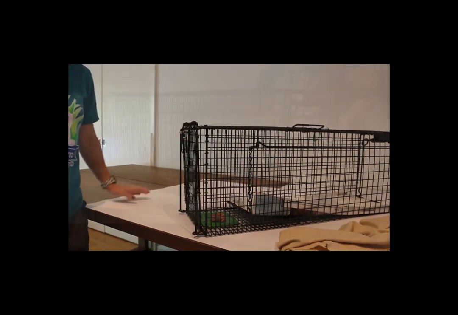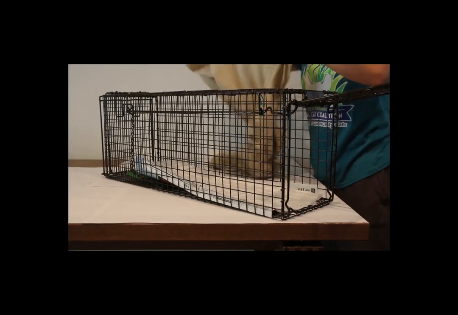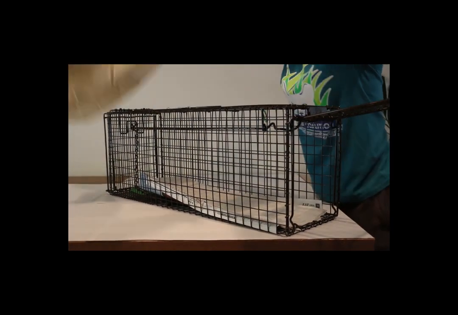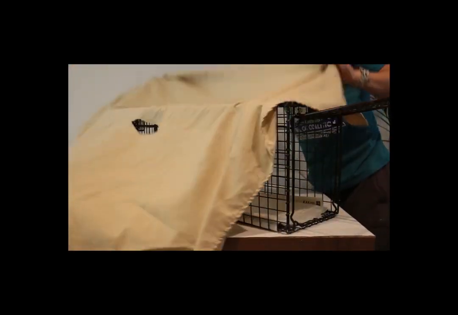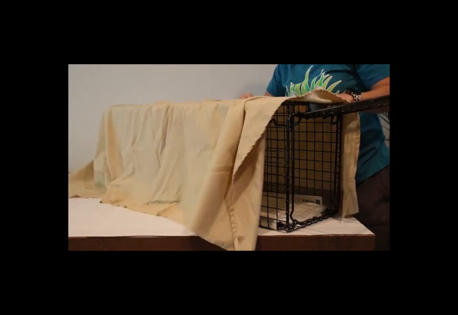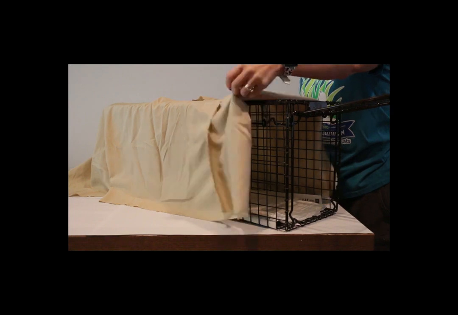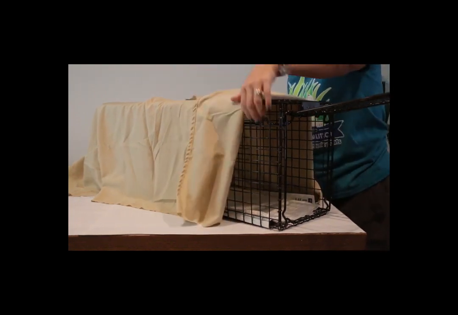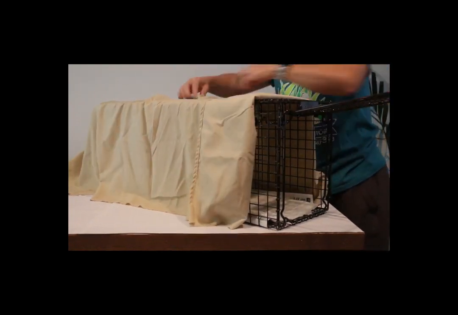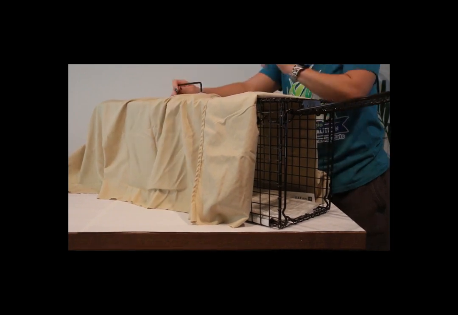you close your trap. Okay, and then you're going to get your cover and you are going to cover the trap. Now the cover can be a torn up bed sheet. That's what mine is. It could be a beach towel, just something long enough that's going to cover the trap and something that can be washed. Okay, and there you go. And now you're ready to go set out your trap.